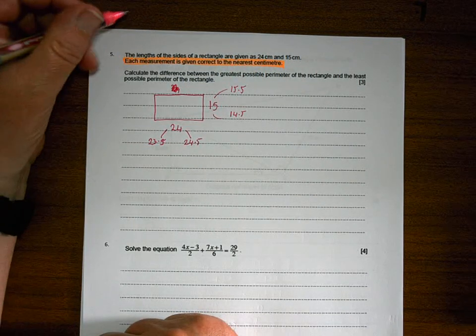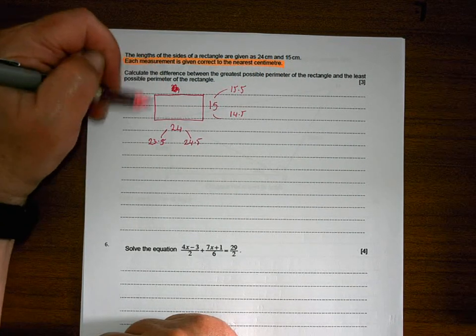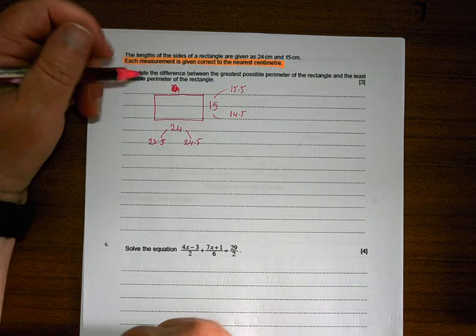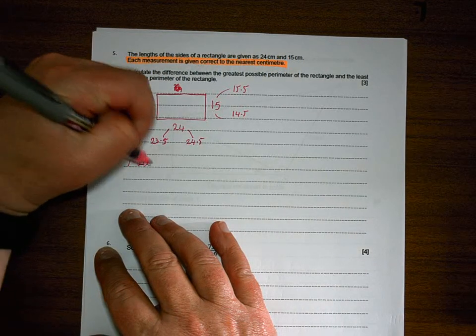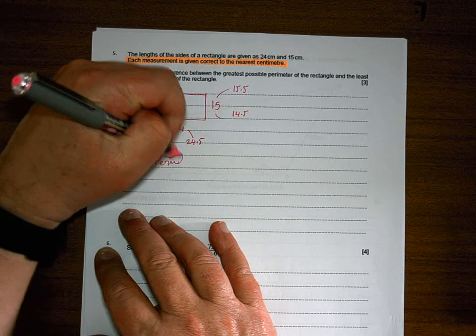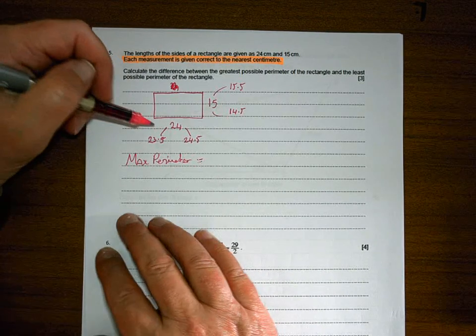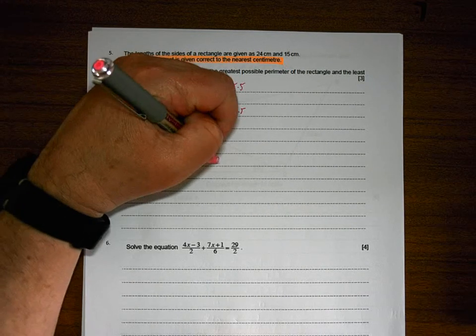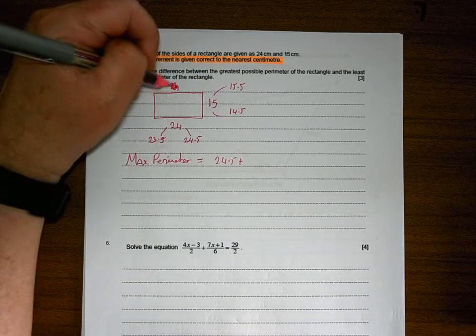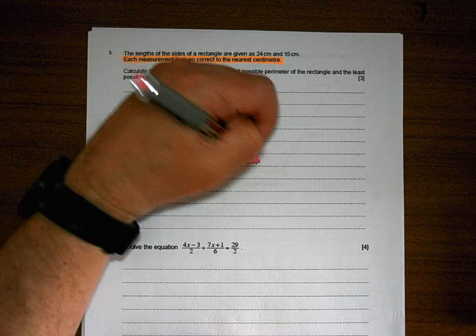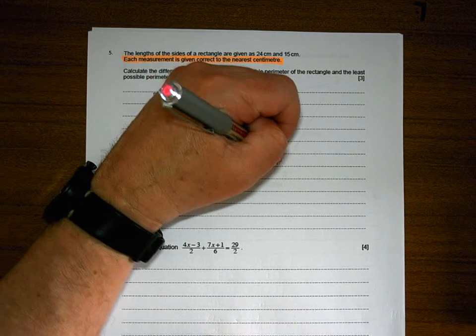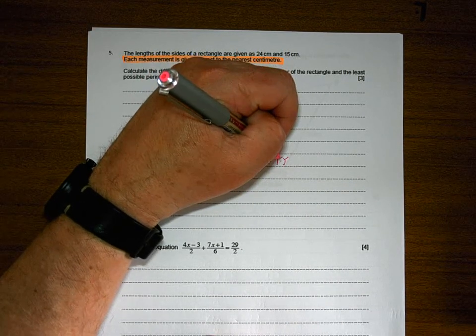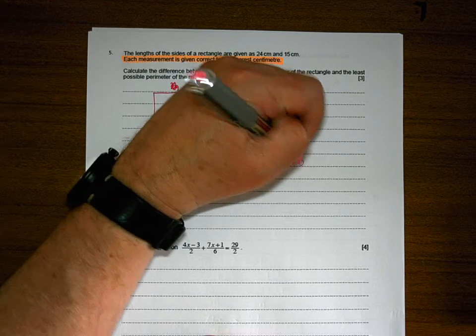So for that perimeter, the distance around that shape to be at its maximum, then we would want those sides to be as long as possible. So there'd be 24.5 plus the opposite, which would be the same, plus 15.5 plus 15.5.